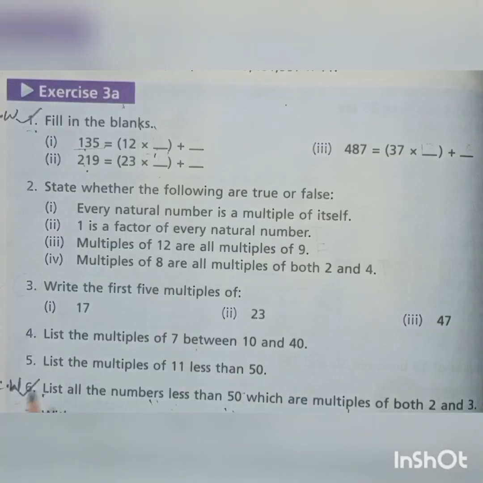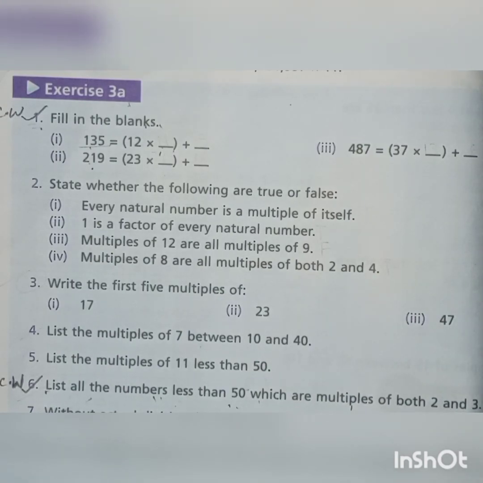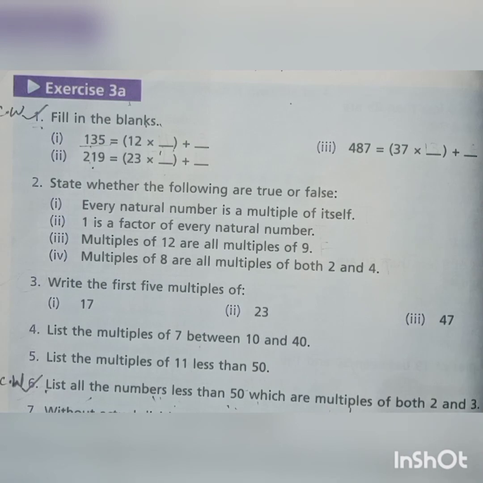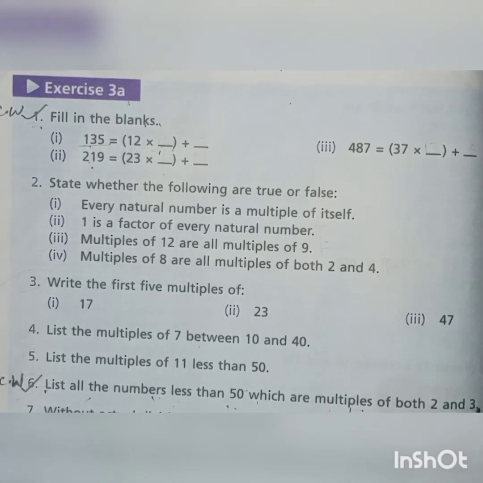Next is question number 6. List all the numbers less than 50 which are multiples of both 2 and 3. You have to write the multiples of the individual numbers 2 and 3 and combine the results for both 2 and 3 which are less than 50.